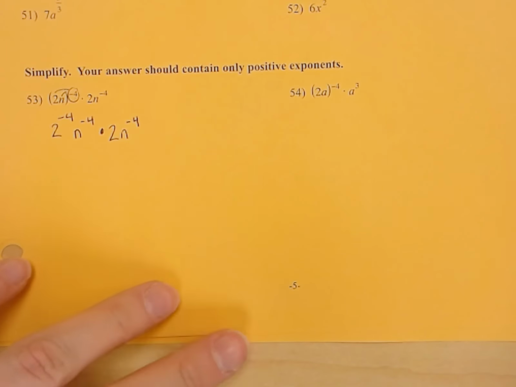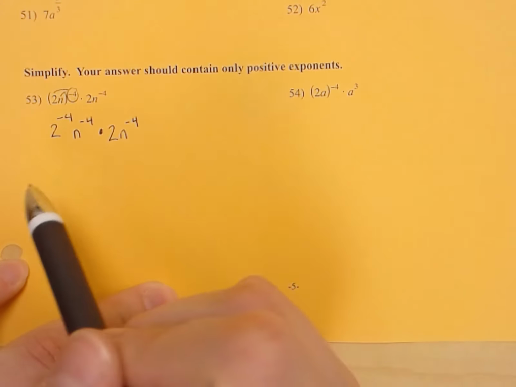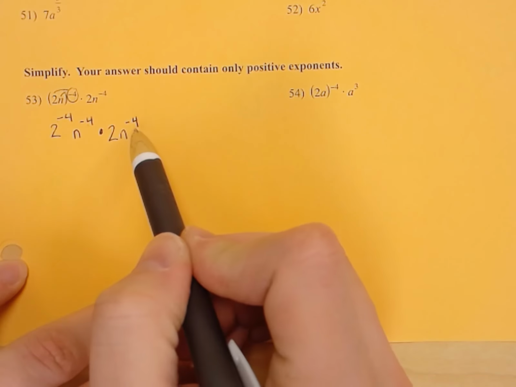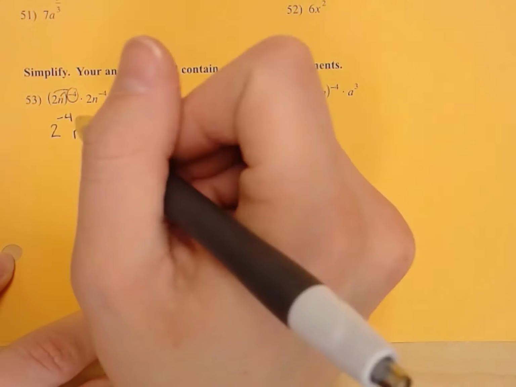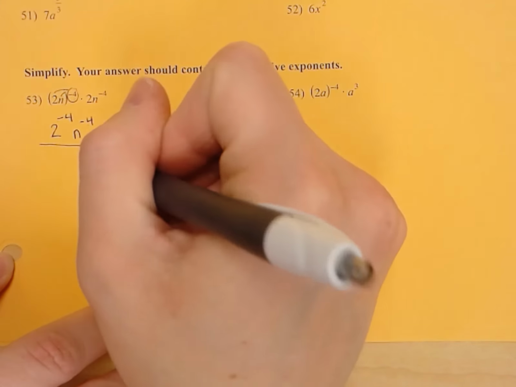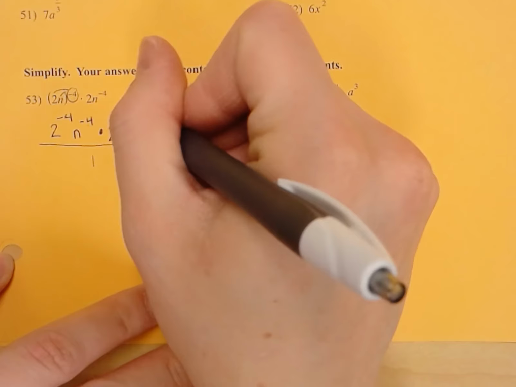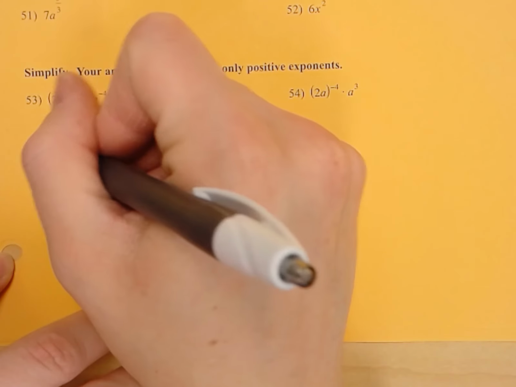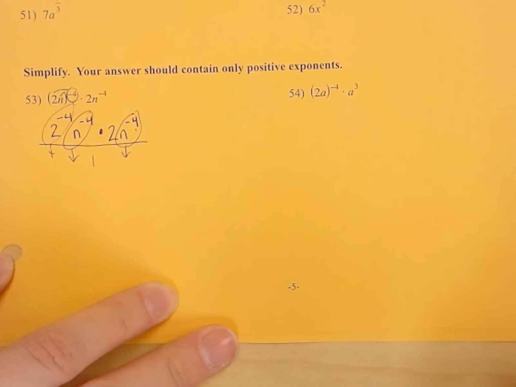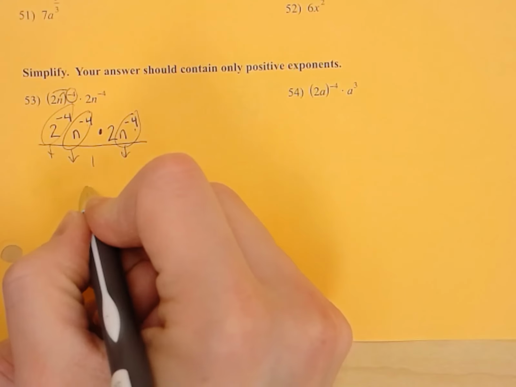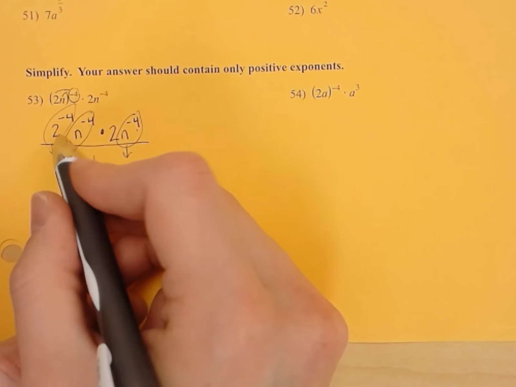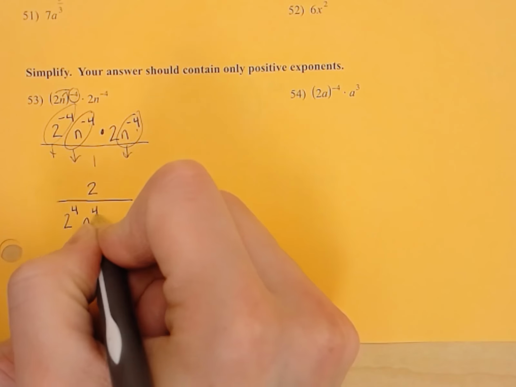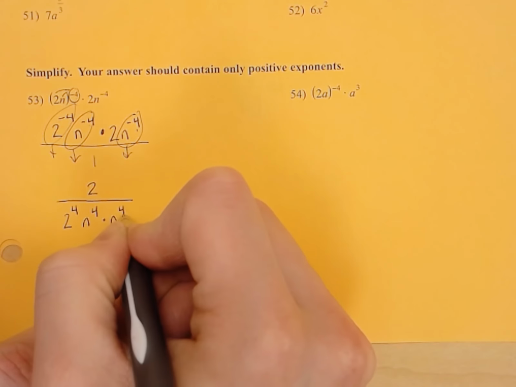The first thing that I see is all of these negative exponents. Who remembers what happens with negative exponents? Anybody? Yeah, fraction. So all this is technically over 1 right now, and so all of my negative exponents are going to come down. So we have a 2 left on top. When they move, they become positive. So 2 to the 4th, n to the 4th times n to the 4th.